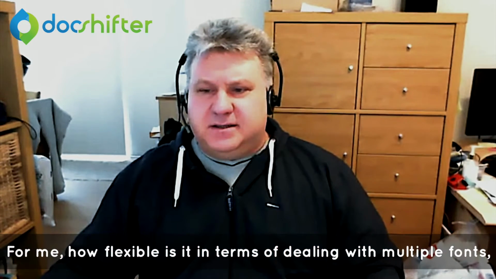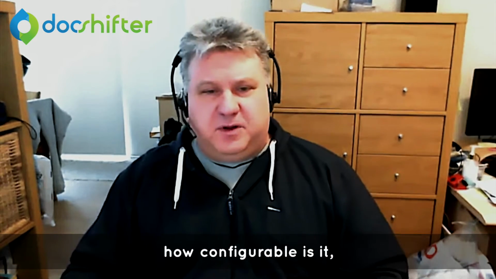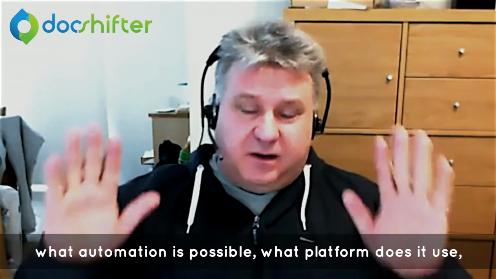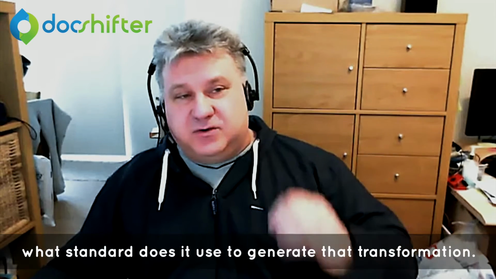For me, it's how flexible is it in terms of dealing with multiple fonts? How configurable is it? Automation is absolutely king. What automation is possible? What platform does it use? What standard does it use to generate that transformation?